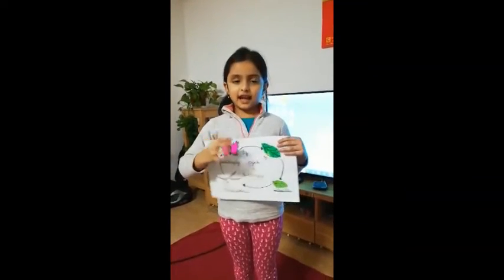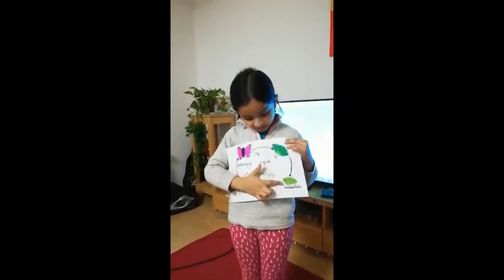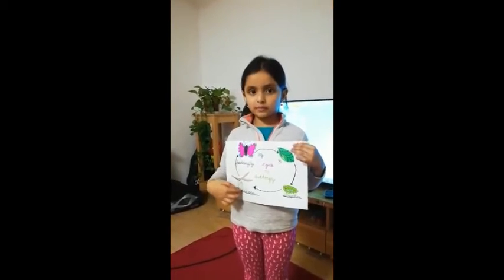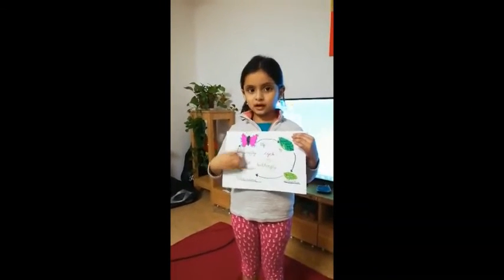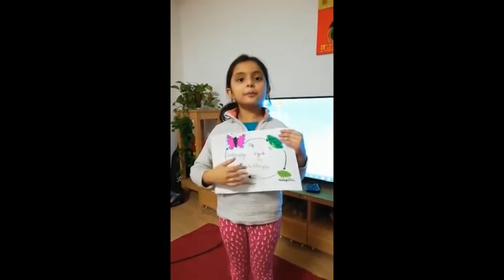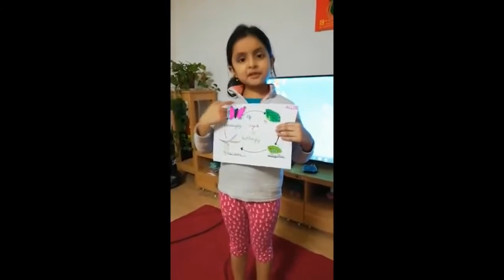And the caterpillar gets new skins, and then he makes his own home into a cocoon, or we can call it a chrysalis or a pupa. And then it becomes a butterfly.